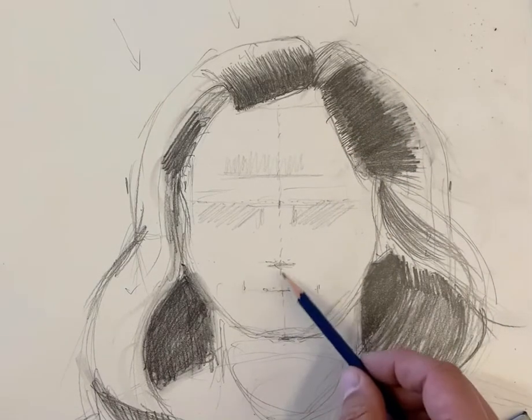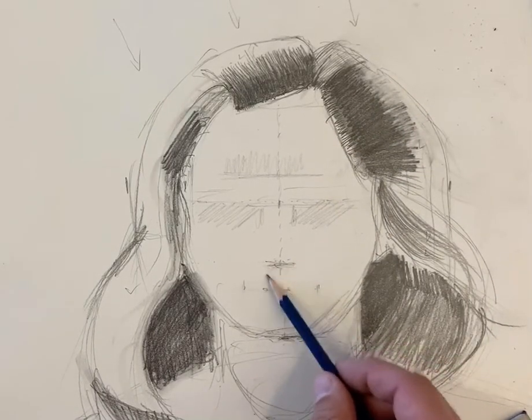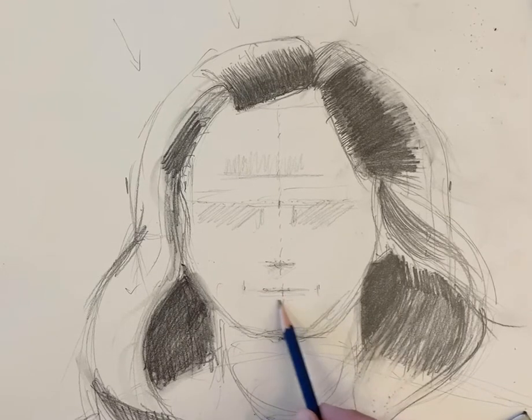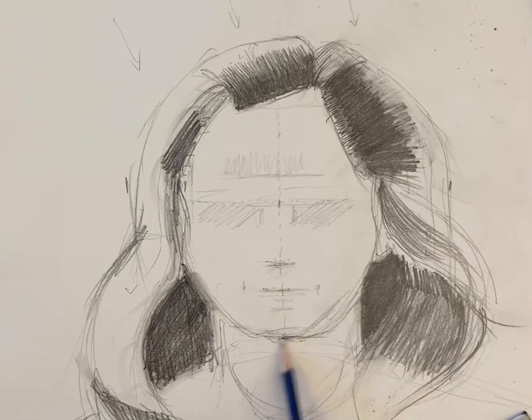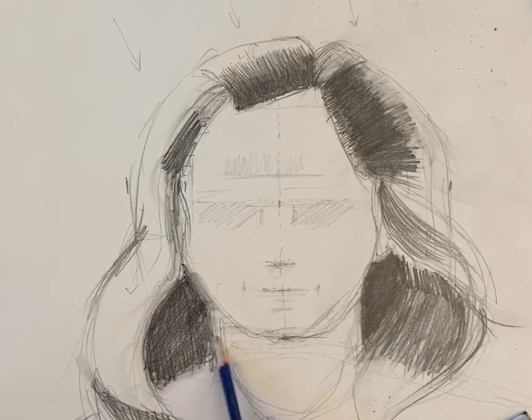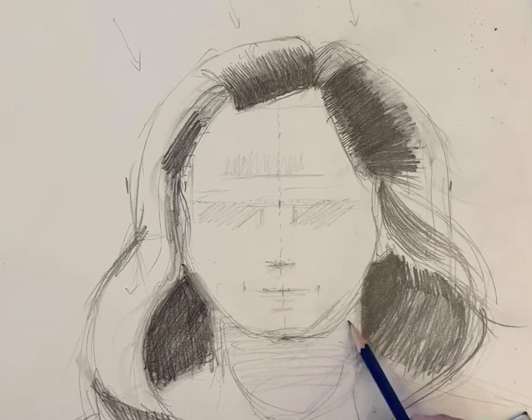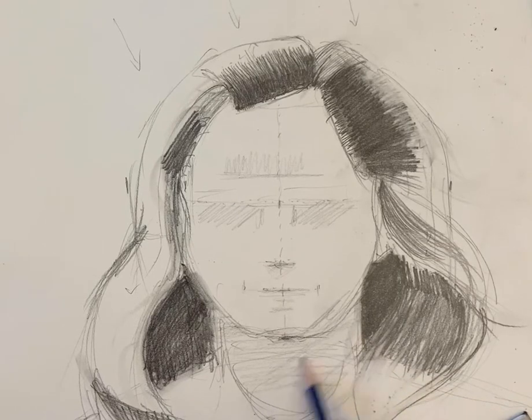Just a little bit of value, just to give me an idea what's going on here, so I can see her face a little bit more clearly. This is just to differentiate.